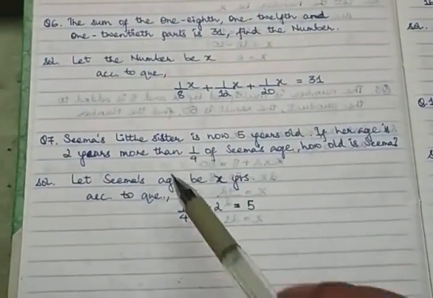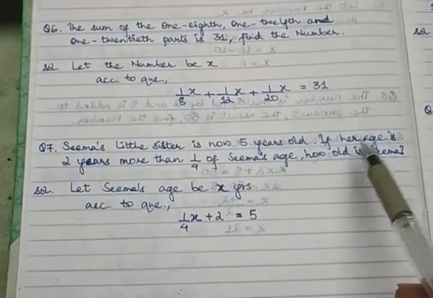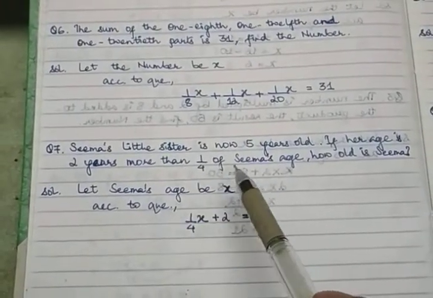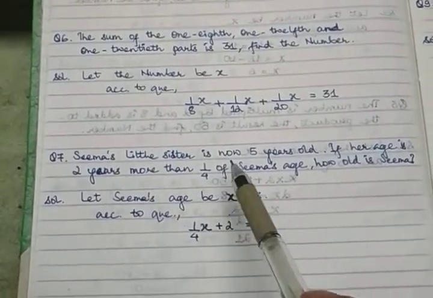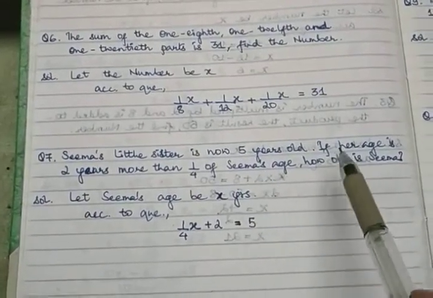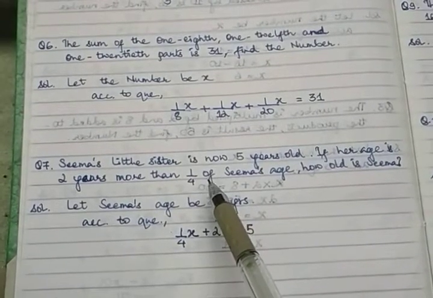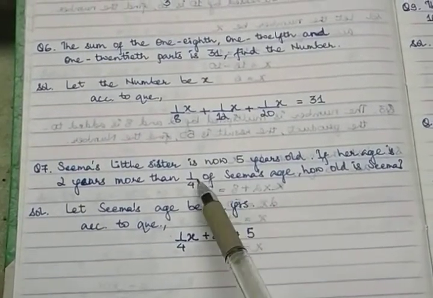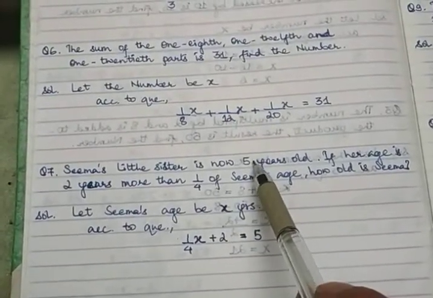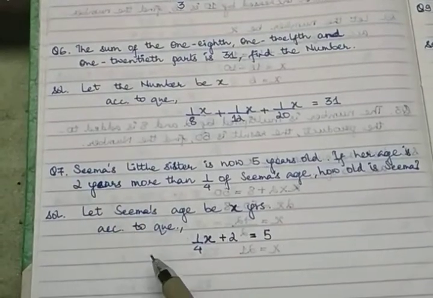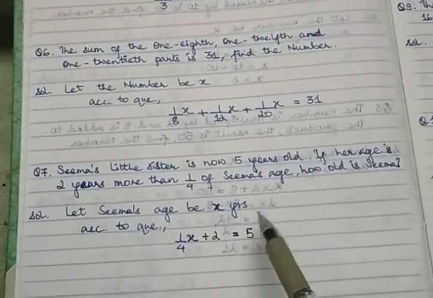Now in this one, Seema's little sister is 5 years old now. If her age is 2 years more than 1/4 of Seema's age, how old is Seema? That is, if we multiply Seema's age with 1/4, that will be less than her sister's present age by how many years? 2 years. That's what it means, isn't it? How old is Seema?